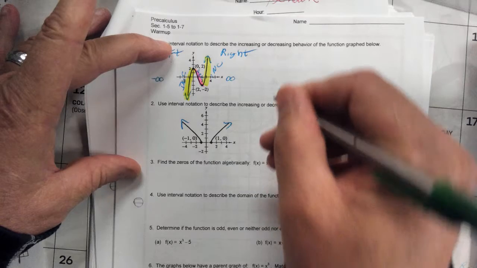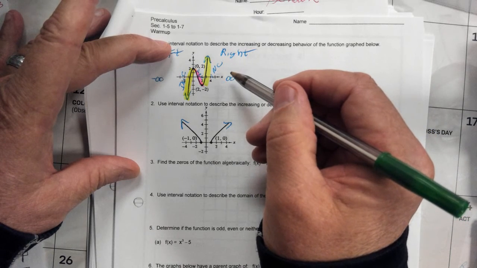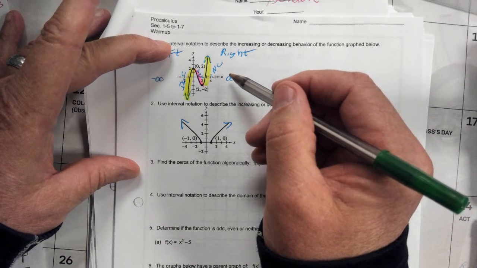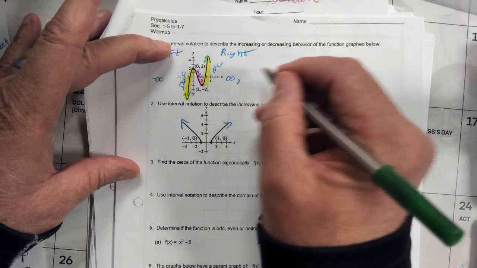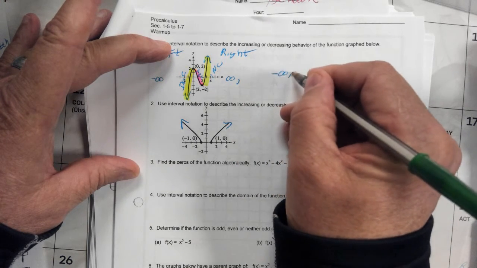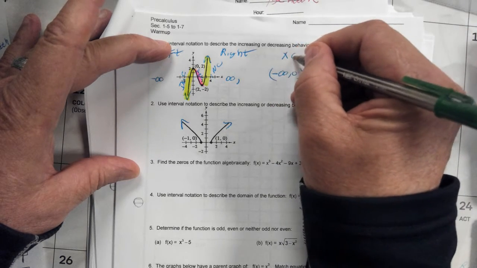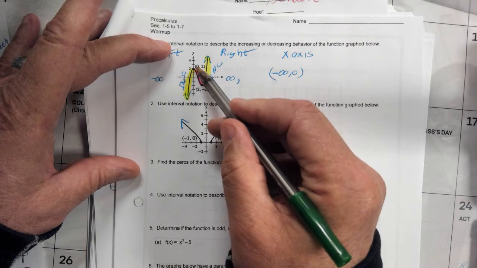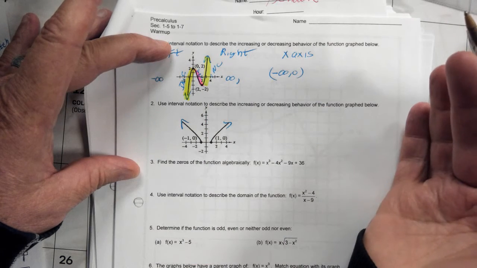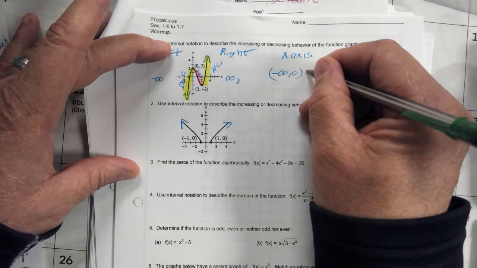Negative infinity to 2. You said negative infinity to what? 2. If you do that, you're going to get spanked. Negative infinity to 0. There you go. Please note when you do this kind of stuff, you're using the what axis? X. So the person that said negative infinity to 2 is reading the y. That's why a lot of kids get this problem wrong. So be careful. Where else are you increasing?